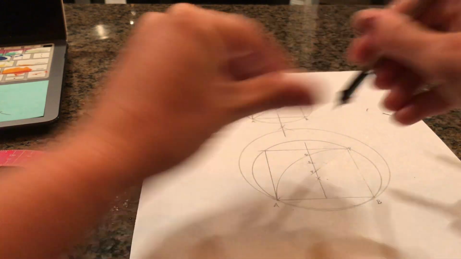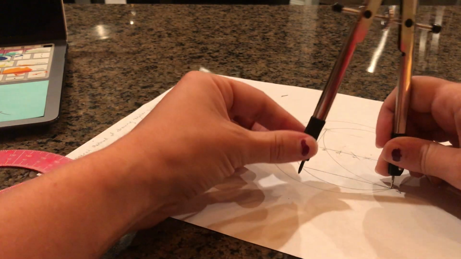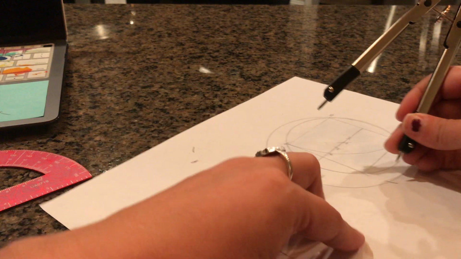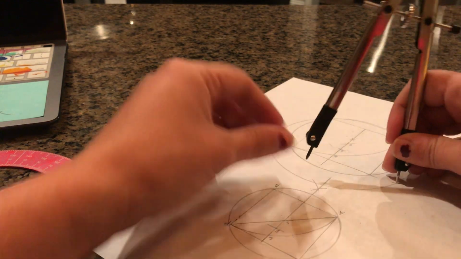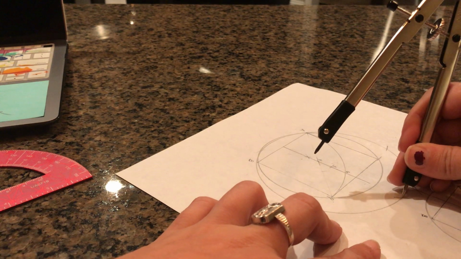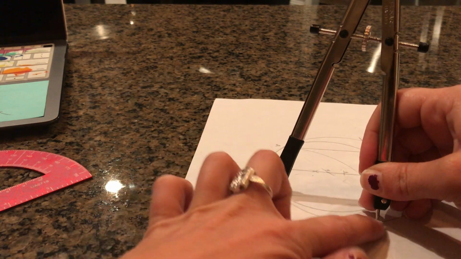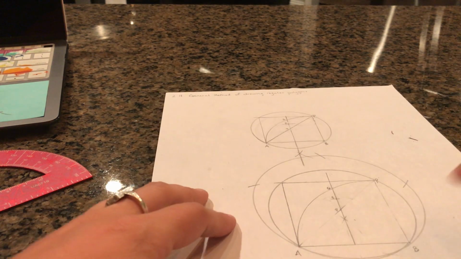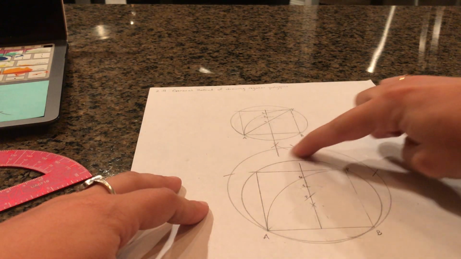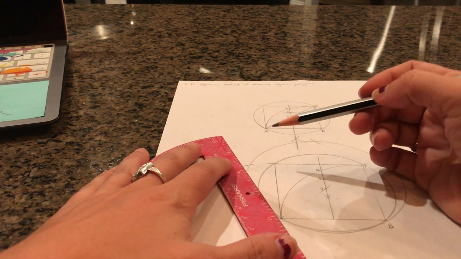So we start with A and we will arc, then we go to this arc, we will do again, then once more, and again, and you can see our last side, that arc to B. So now we have 1, 2, 3, 4, 5 sides. We just need to draw that way.